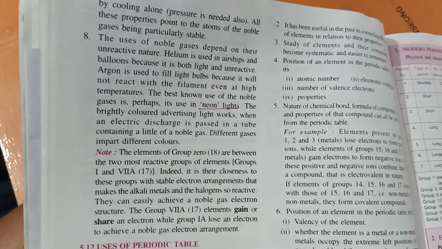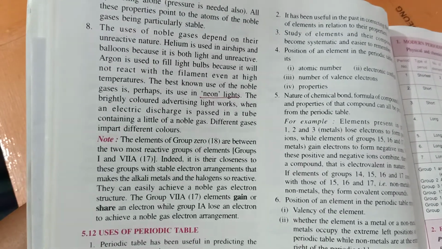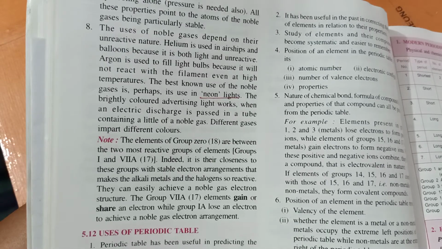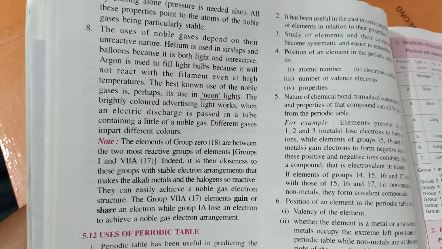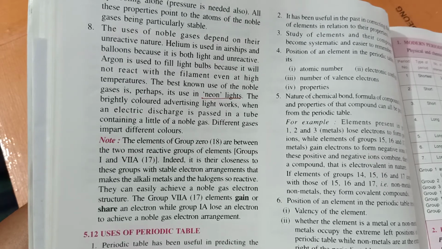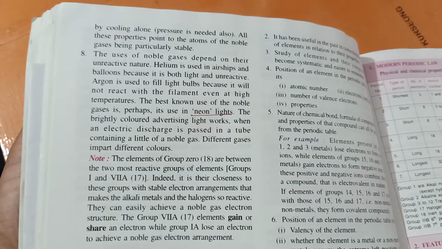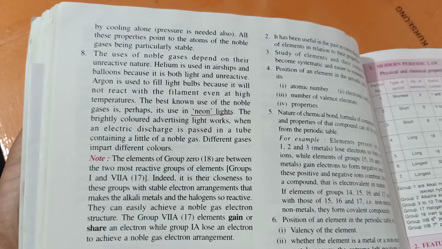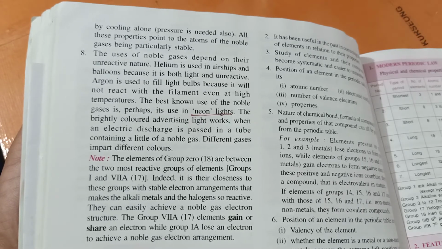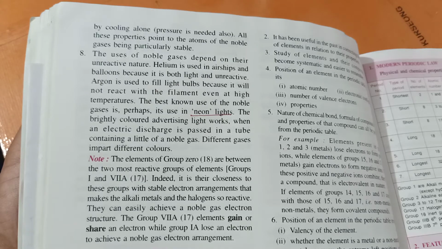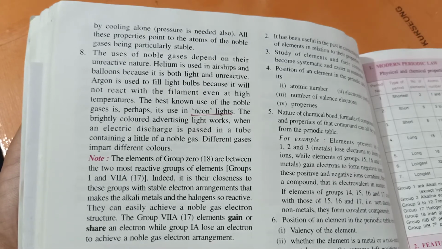Now I already told you that these noble gases are also used in signboards made of lights. The most commonly used noble gases are argon and neon. Argon does not react even with the filament inside the bulbs.